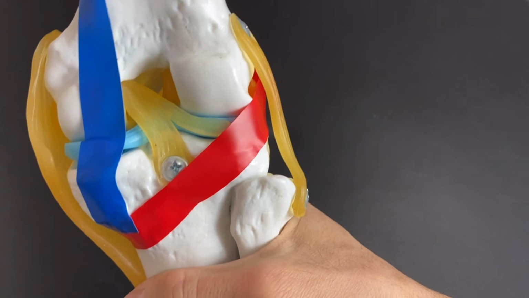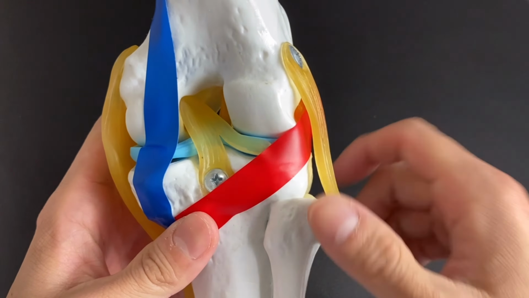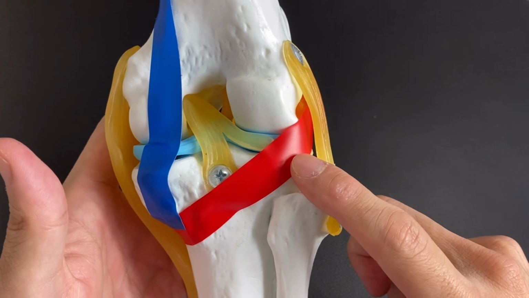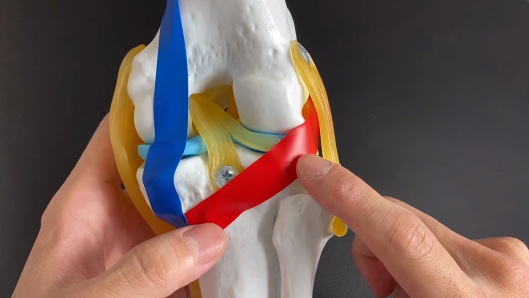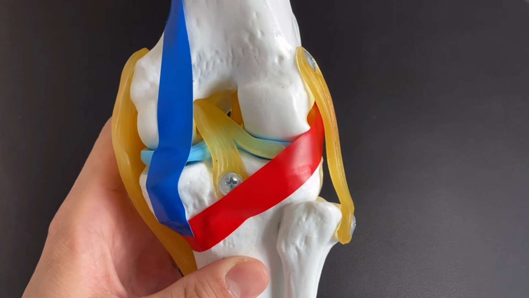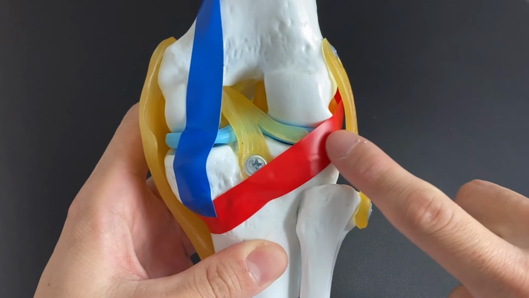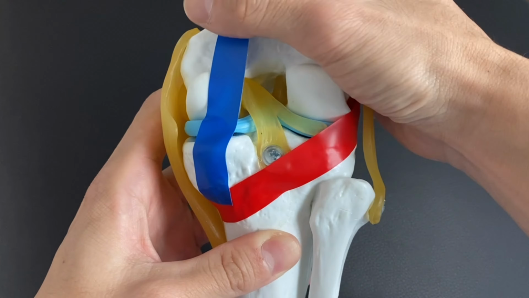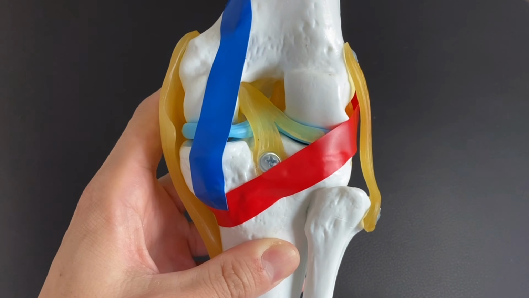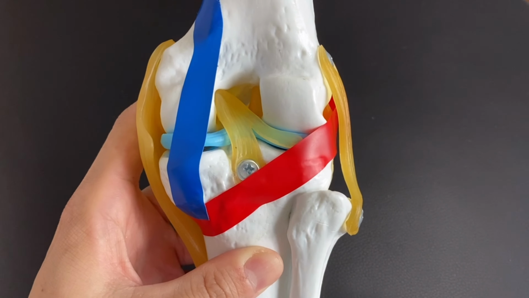But this is a very deep muscle. That's why this muscle doesn't move knee like hamstrings or quadriceps or other big muscles. What is important about popliteus? Since this is a very deep muscle, it has a very important role to stabilize knee joint. Okay? Then there are a lot of important anatomical relationships.